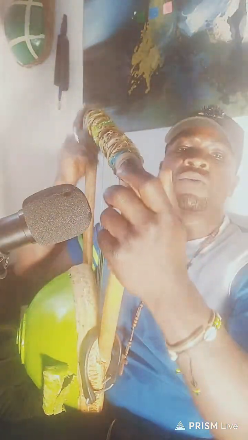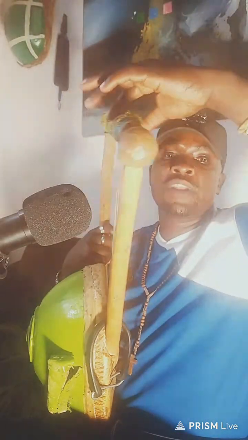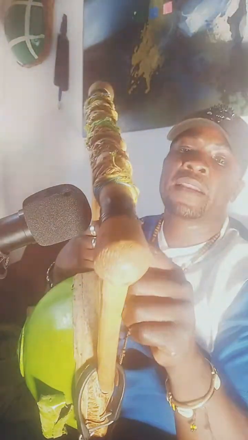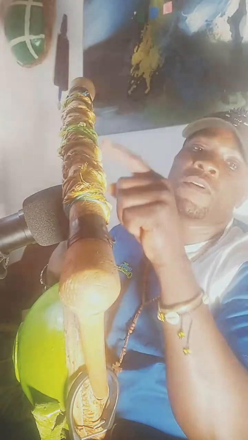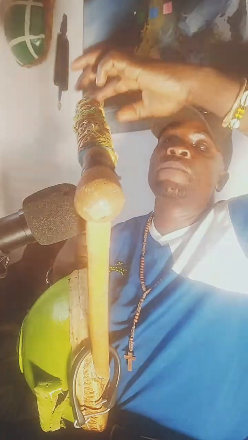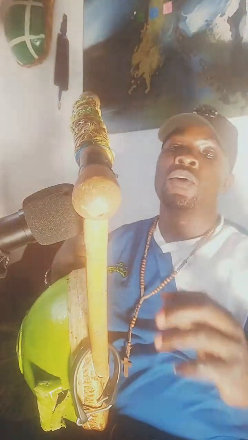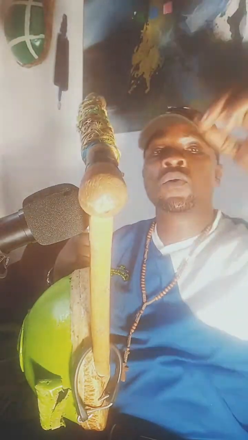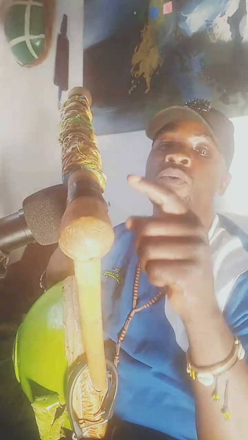The upper one, we use it to hold the tuning pegs. You can see mine, there are 8 of them over here. So when I want to tune the nyatiti, I use these tuning pegs to tune the nyatiti or to tighten the strings, to hold the strings. Mine are made from pipira reeds. I use the pipira reeds to make these tuning pegs.